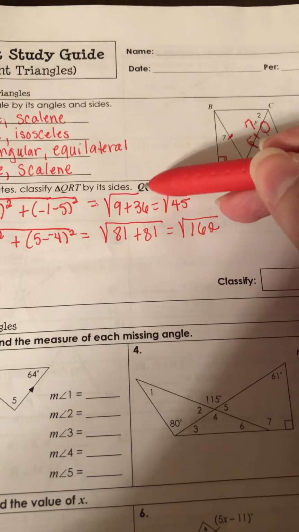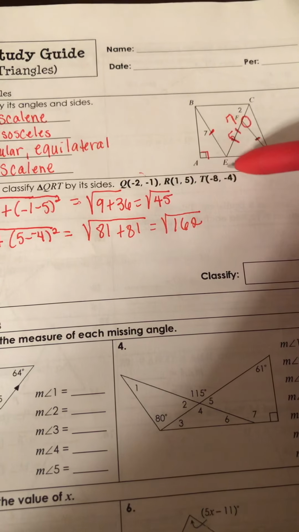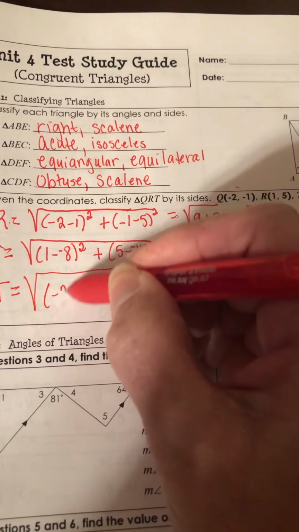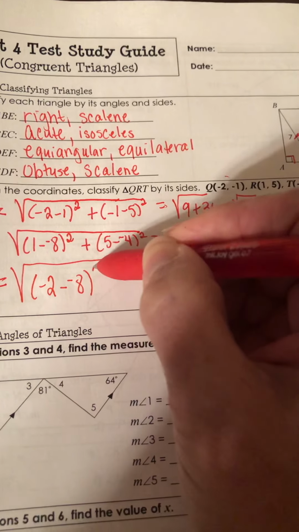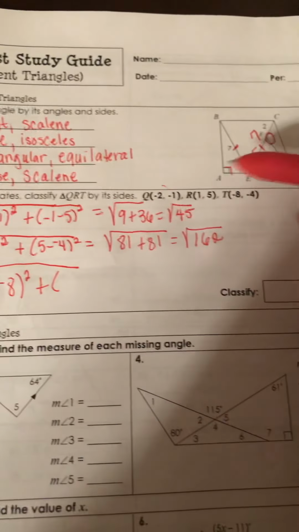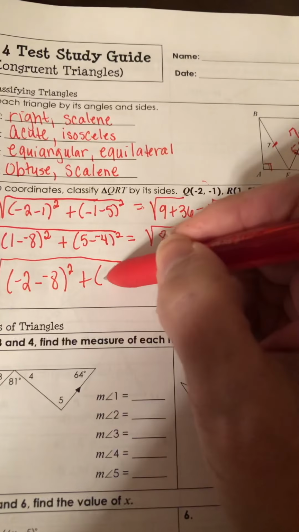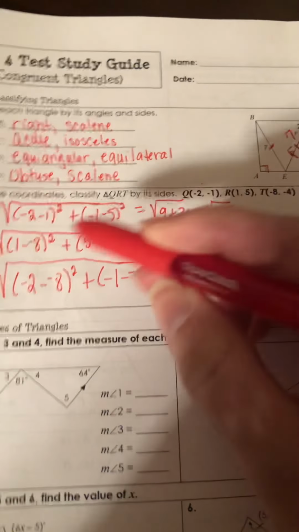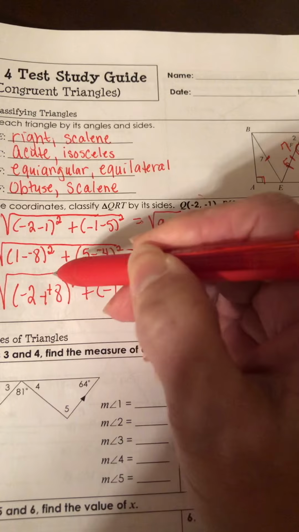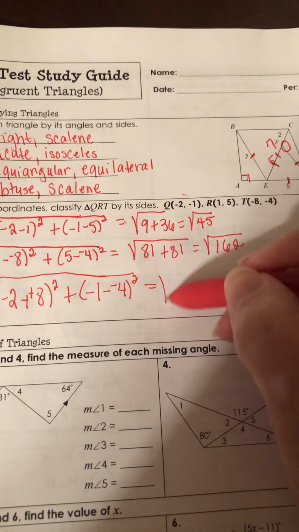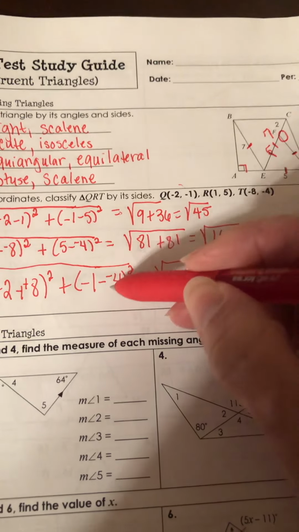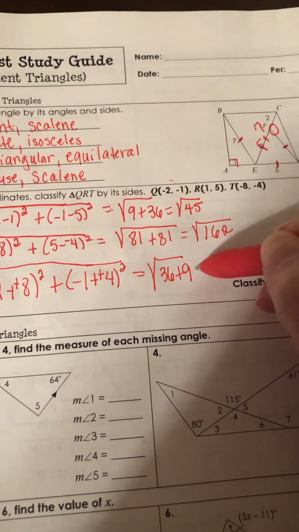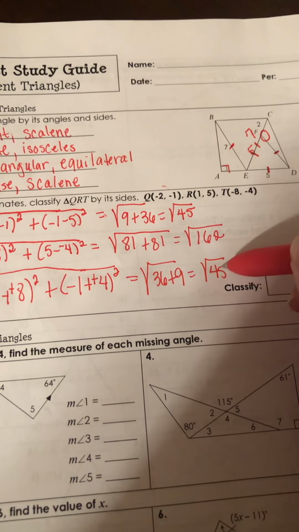And finally, we're going to do Q and T. So -2 and -8 for our x's. So we have -2 minus a -8 plus our y's, which will be -1 and -4. Okay, so -2 minus a -8 is -2 plus 8, which is 6. 6 squared is 36. Plus here, -1 plus 4 is 3. 3 squared is 9. And that's going to give us the square root of 45.